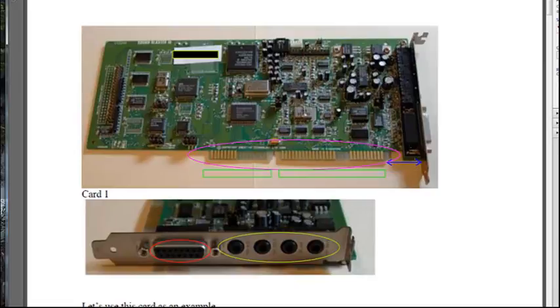Now as for the purpose of the card, we're going to come down here and look at the ports on the back of the card. Notice that there's very little on the card itself in the top image that indicates what that card is or does. Sometimes you will find a clue, sometimes you won't. So it's best to look at the ports on the back of the card.